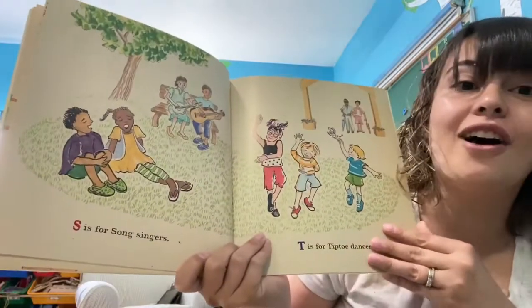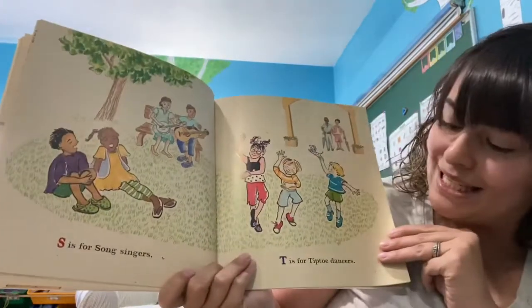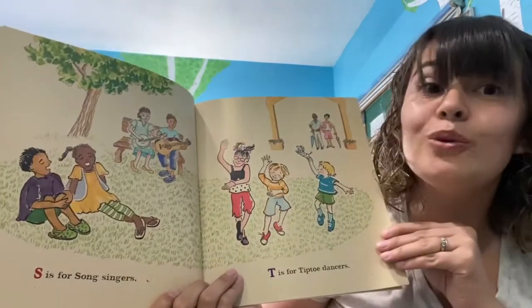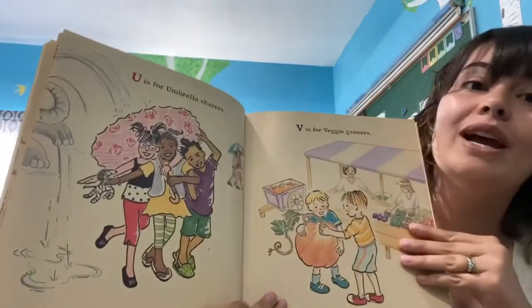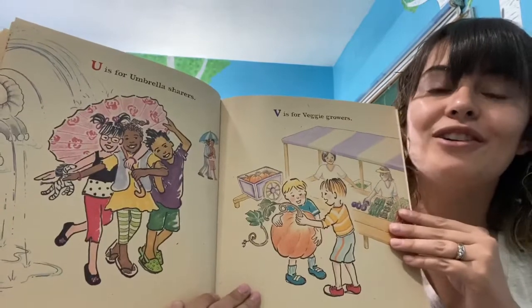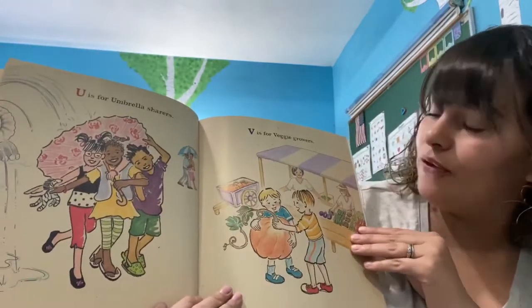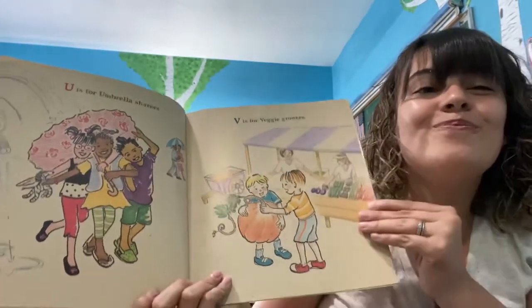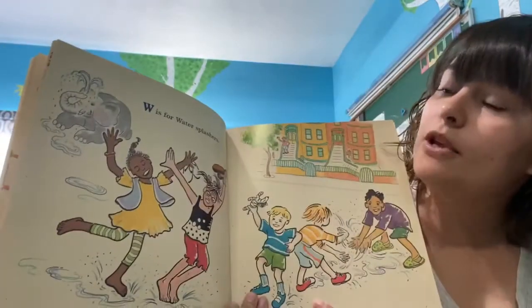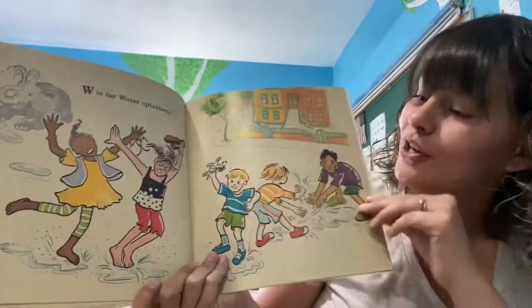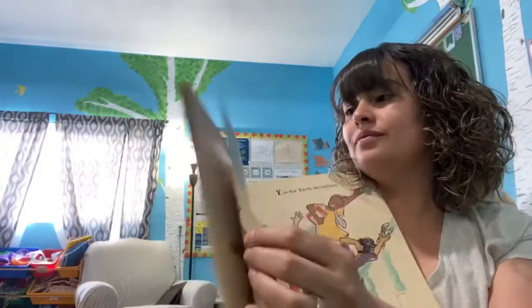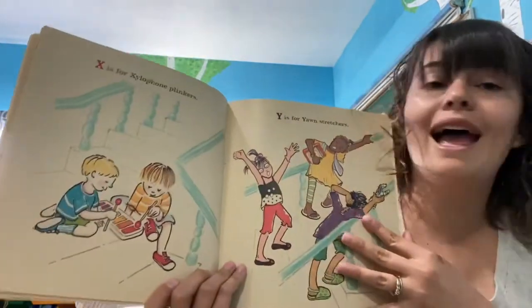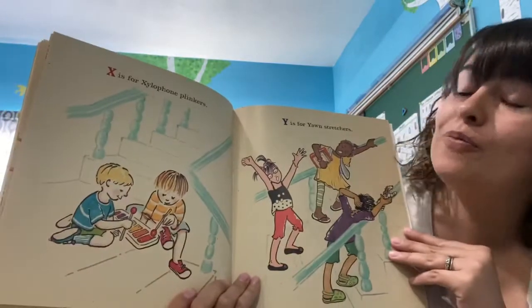S is for song singers. T is for tiptoe dancers. U is for umbrella sharers. V is for veggie growers. Yum. W is for water splashers. Look at them splashing those puddles. X is for xylophone blinkers.